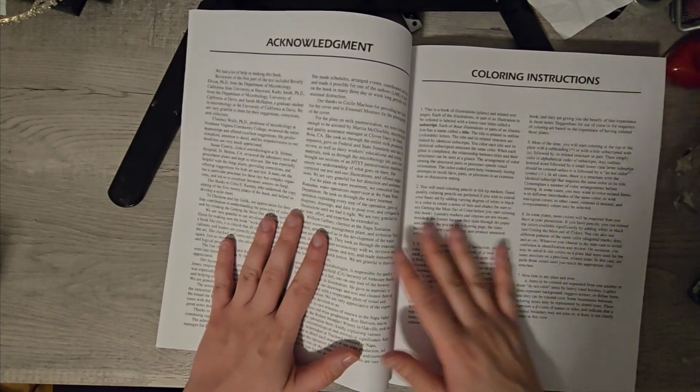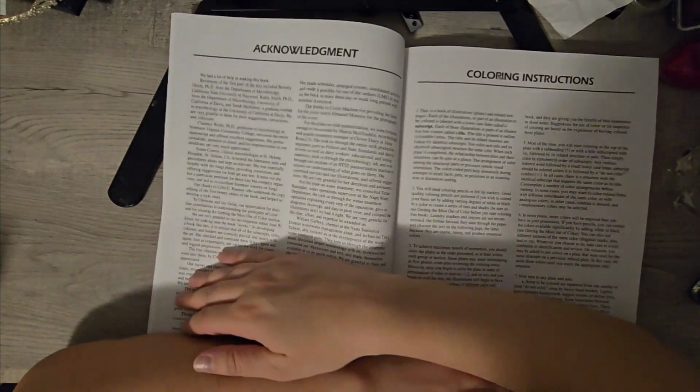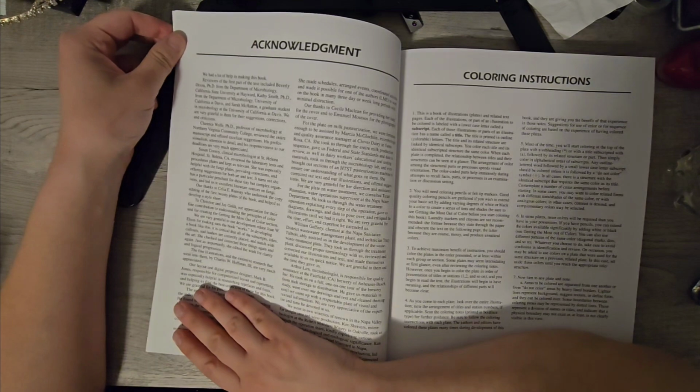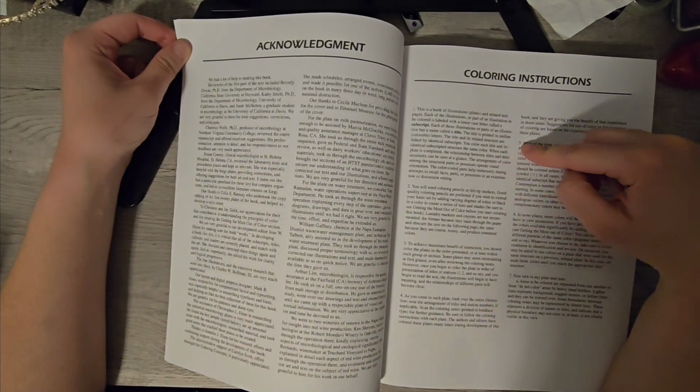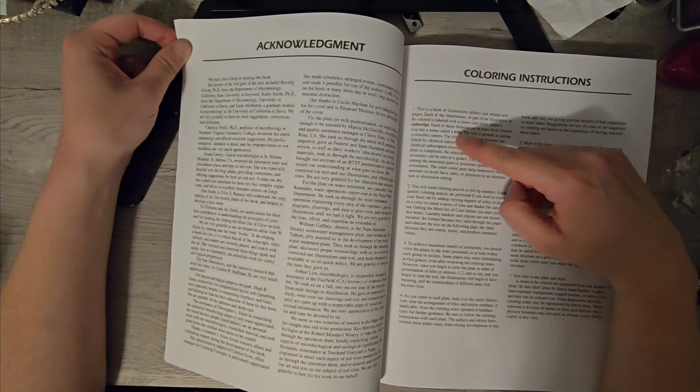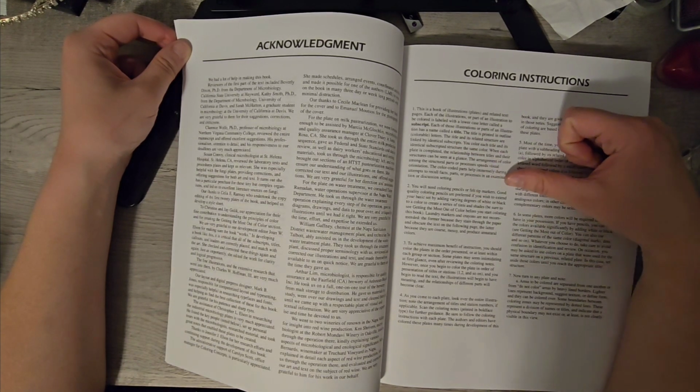Instructions. This book of illustrations. Let's see. You have coloring pencils, which I have, or felt tip markers.